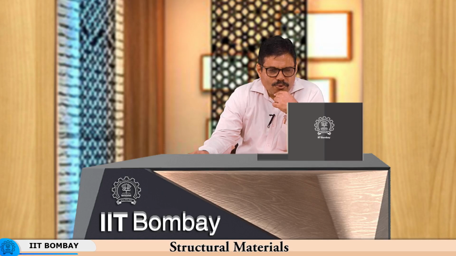Now if you look at the heating, as you go on heating the metal, the solubility of tin in lead continues to increase, up to this point. And then this will be the composition of the solid which just about starts melting.